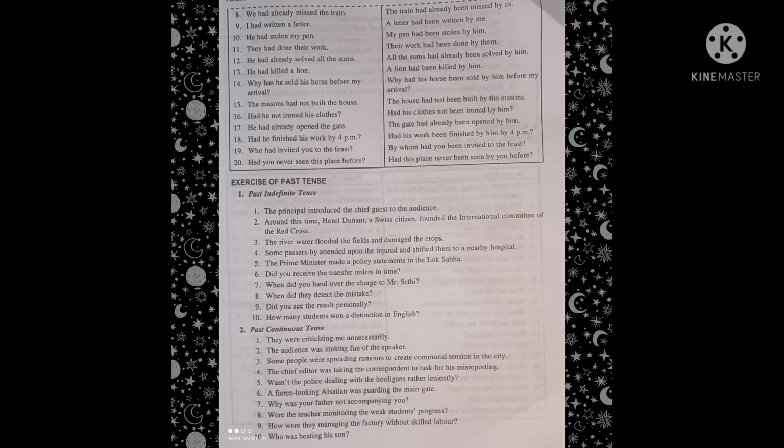They were criticizing me unnecessarily. The audience was making fun of the speaker. 3. Some people were spreading rumors to create communal tension in the city. 4. The chief editor was taking the correspondent to task for his misreporting.